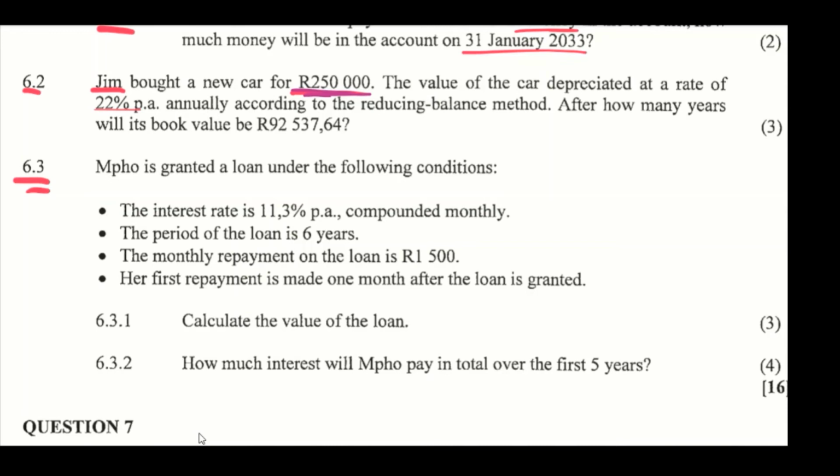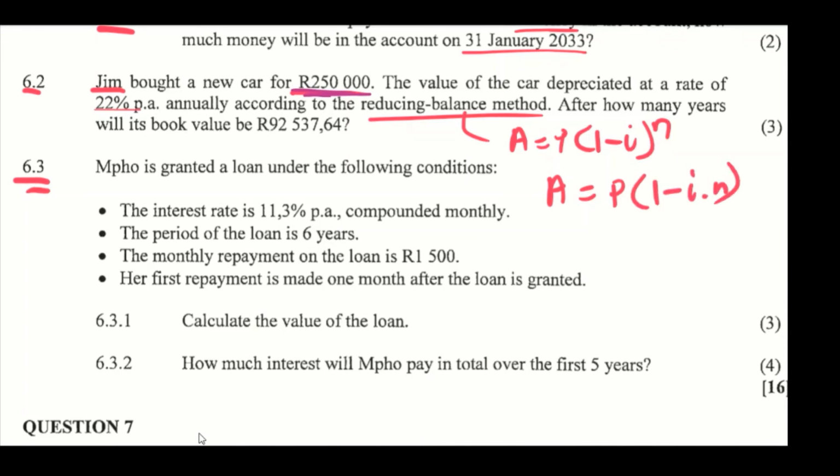Just before I say anything about 6.3, I said here it's reducing balance. We're talking of depreciation, so it's A is equal to P into 1 minus i, to the power of n. And if it's straight line, and obviously we're talking of reducing balance here, it's going to be A is equal to P into 1 minus i multiplied by n. Please note that. Let me move on now.